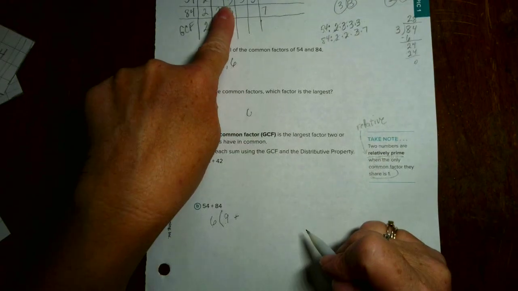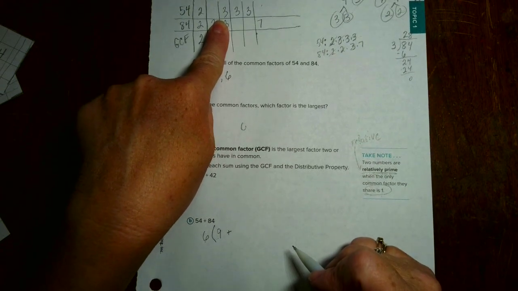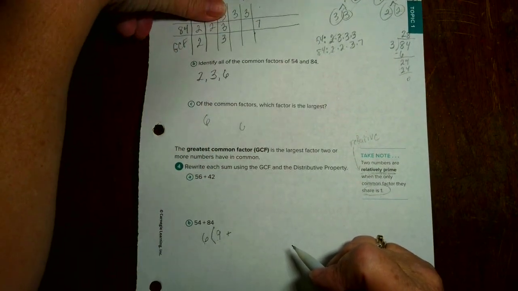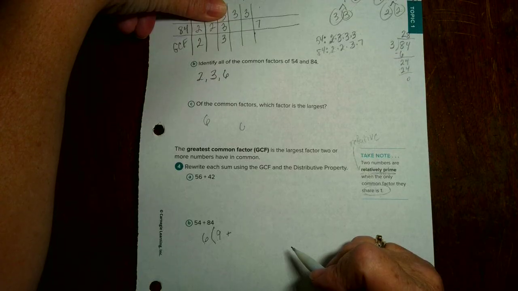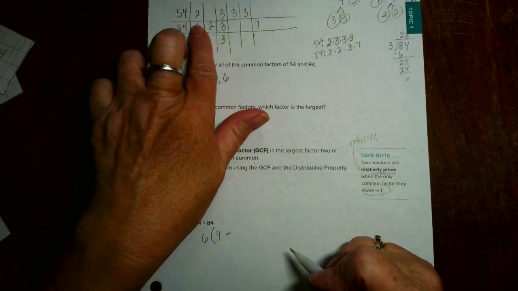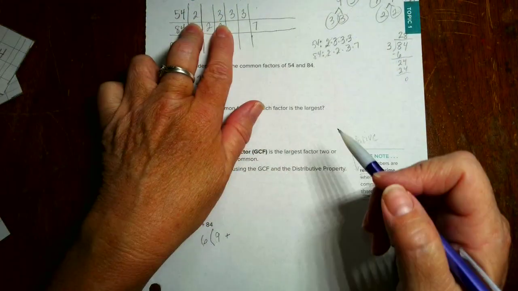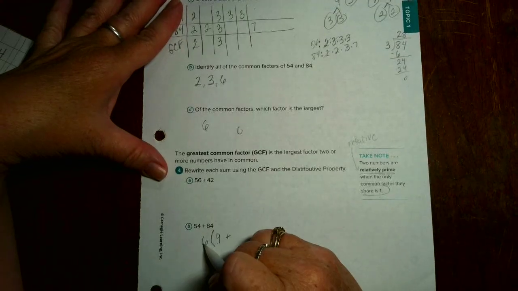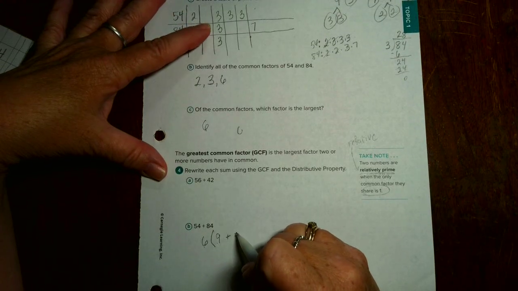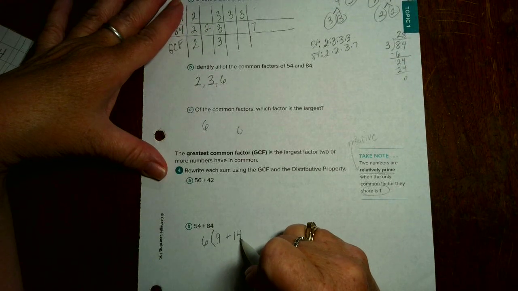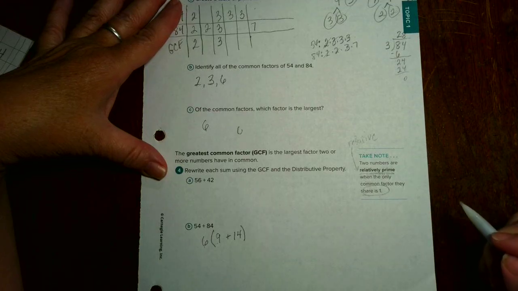So I would have that 2 and that 3. Oh, you didn't even see that. Sorry about that. 2 times 3. So that leaves the 9. This 2 and this 3 are covered. It leaves a 2 and a 7. So 6 times 2 times 7, 6 times 14 gives you 84.